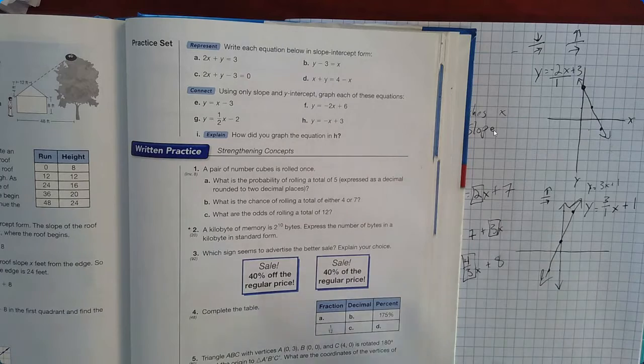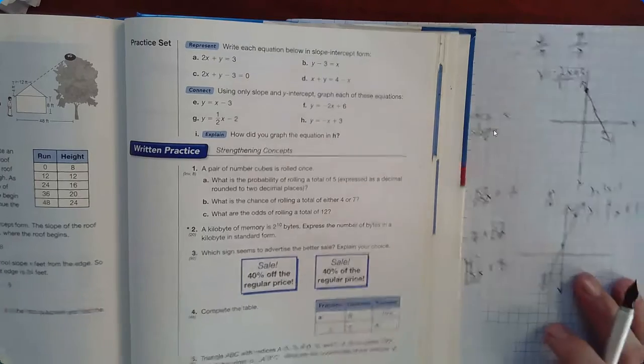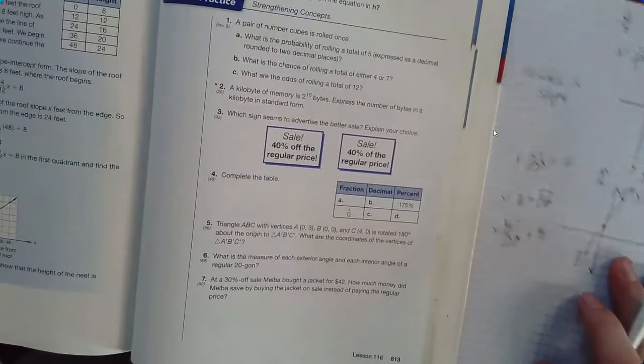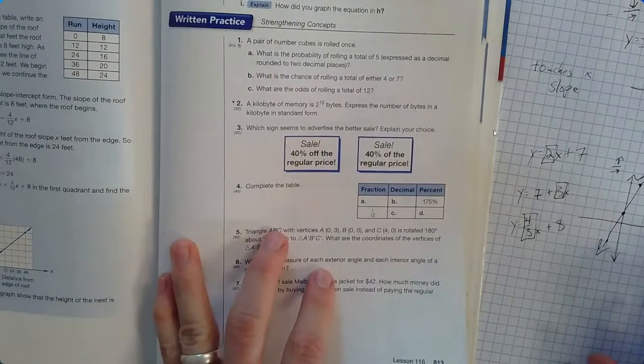All right, I think this is probably more complicated than what they gave you, which I wish they took more time on this and less time on frickin' percents. But whatever. Hopefully you can do okay with this. If you need any help, let me know.